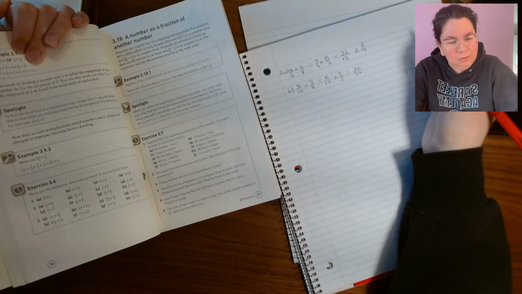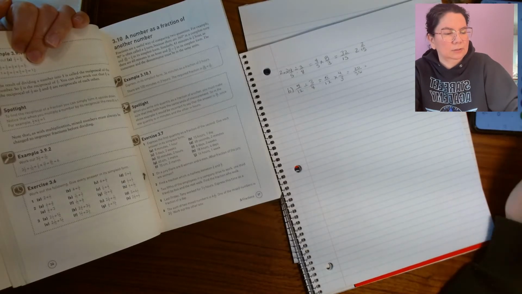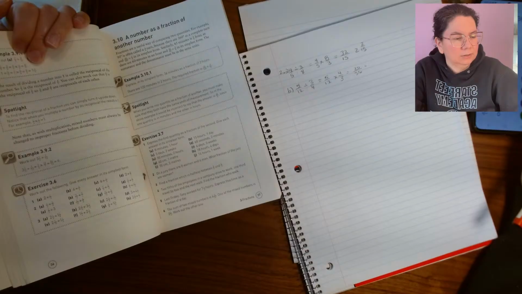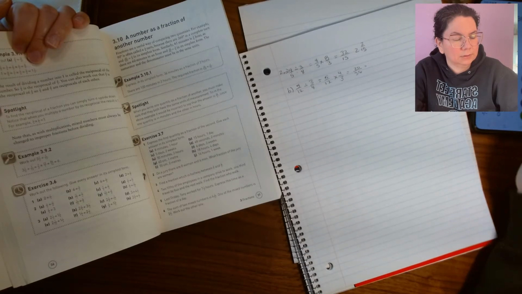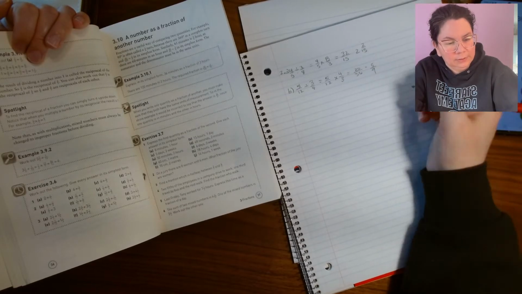Right? 20 over 36, which is what? Divided by 4 would be 5 over 9.